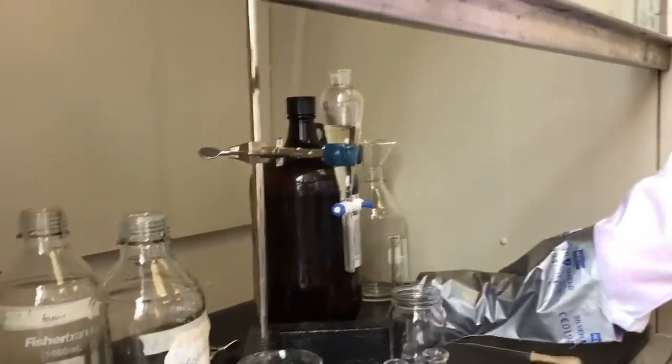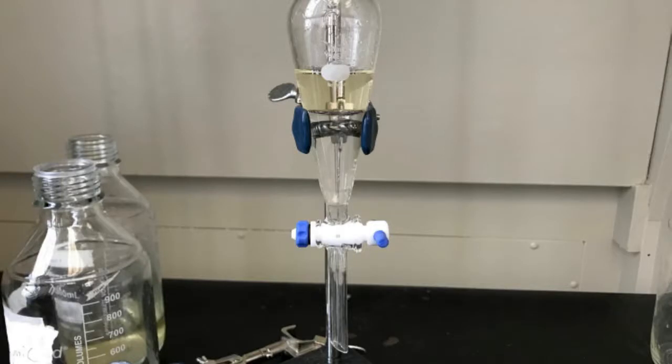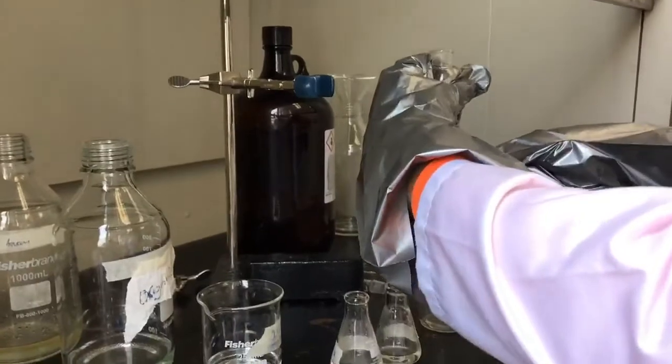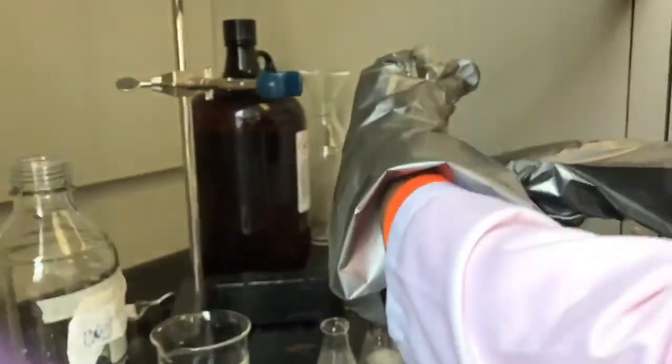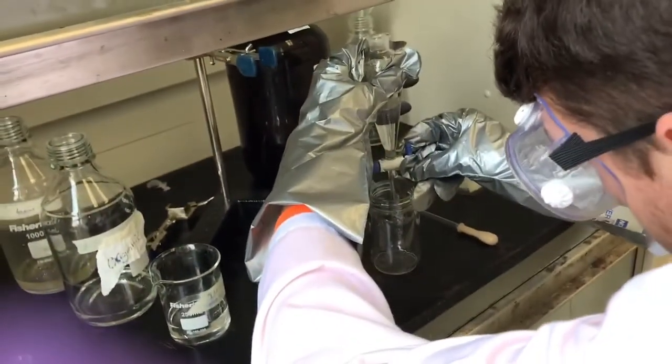You will see that the two separate into 2 distinct phases, making it easy for separation. Separate the organics mixture into a separate beaker.